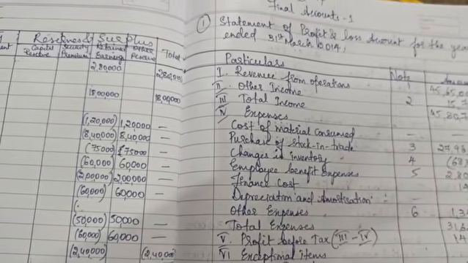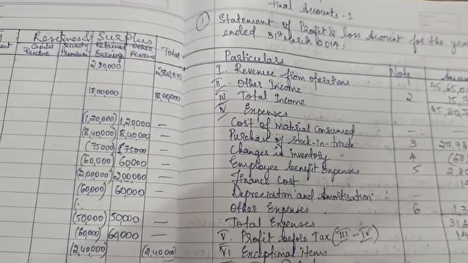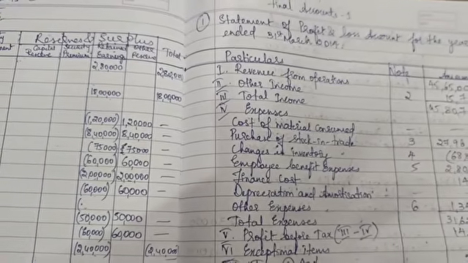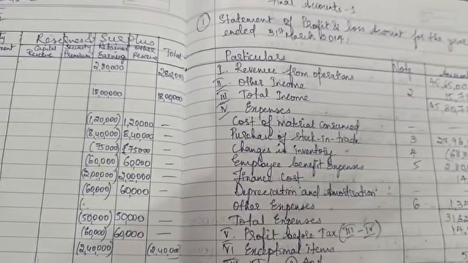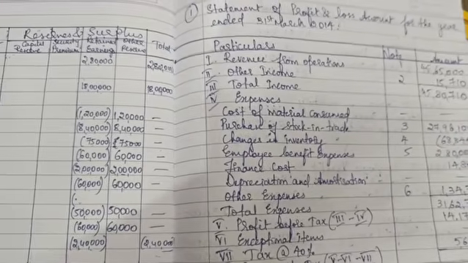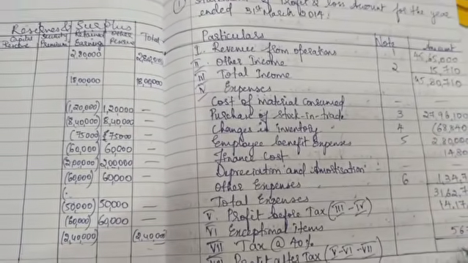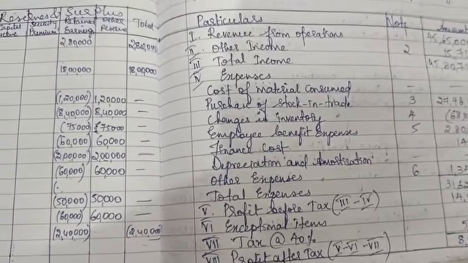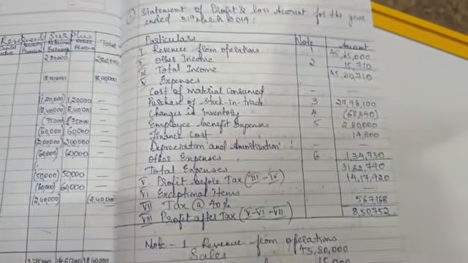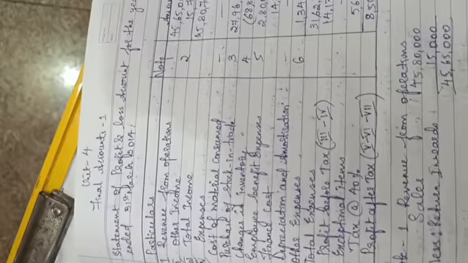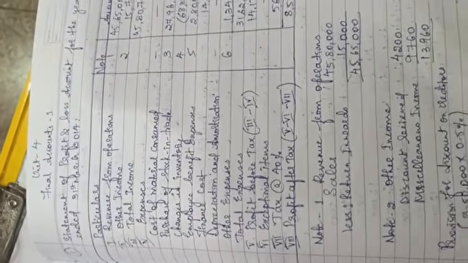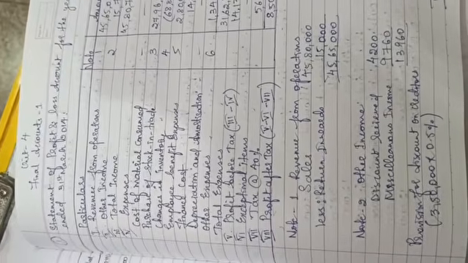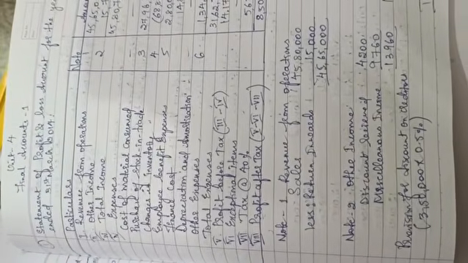That is our Roman number 5 minus Roman number 6 minus our tax. You'll get to know your profit after tax. So our profit after tax in this question is 8,50,752. Okay, this is the final answer which we got. You can, if you want, take the final answer screenshot too. And you also need to try and solve it once for yourself for practice. Okay. Thank you.